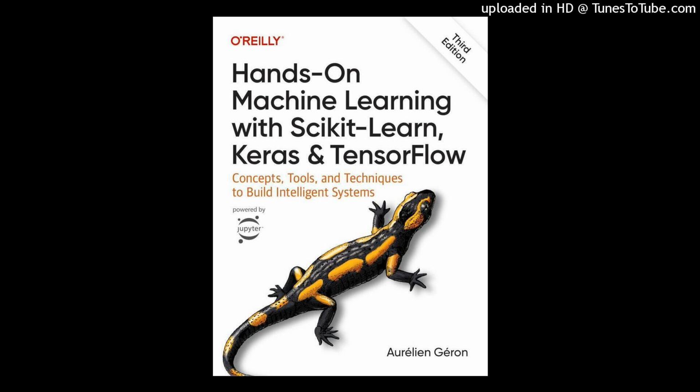The problem is that you measure the generalization error multiple times on the test set, and you adapted the model and hyperparameters to produce the best model for that particular set. This means the model is unlikely to perform as well on new data. A common solution to this problem is called holdout validation.